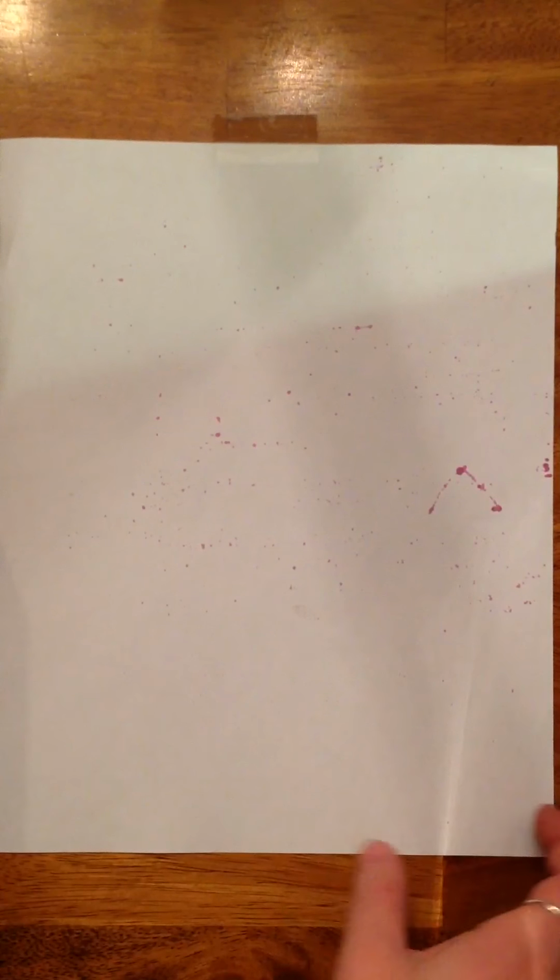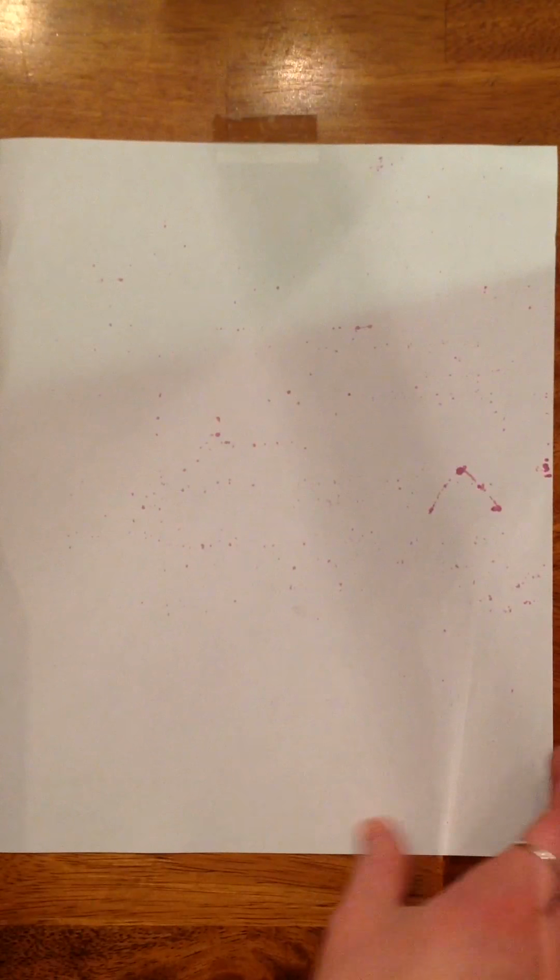Thanks. Oh, this looks scary. It looks like I'm bleeding on my table, but I'm not. That's why I put an extra piece of paper down.